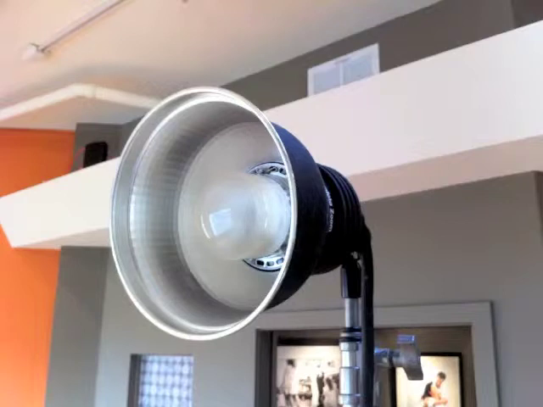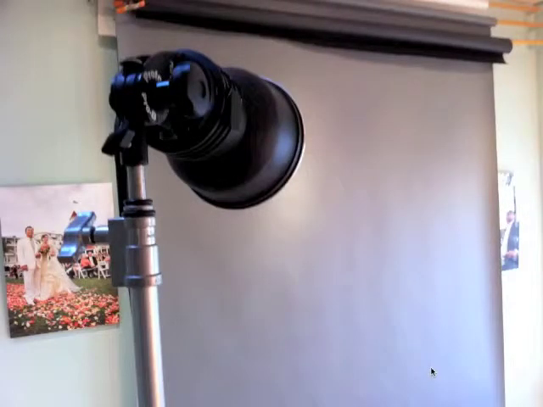So in the center here, you have the flash tube, and then you have the reflector placed around it. And what that does is it sort of concentrates the light into one area to keep it from blasting all over the place. And so here's what it looks like, not necessarily in use, but this is what it looks like against the gray backdrop that I used.